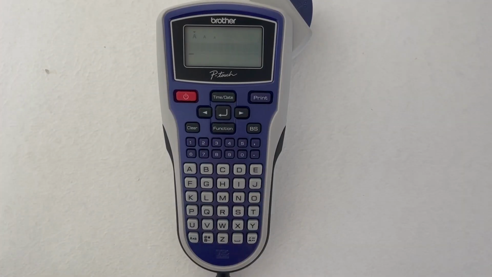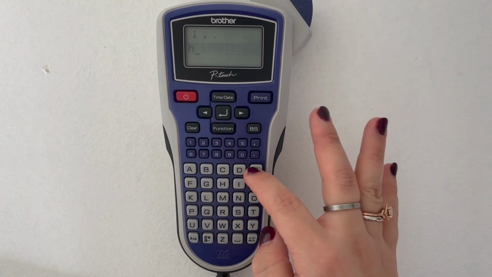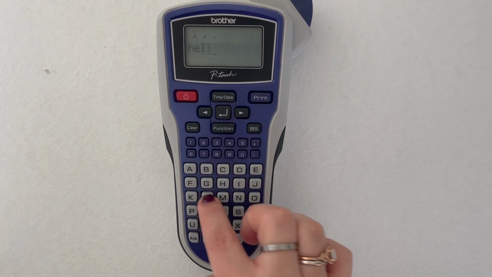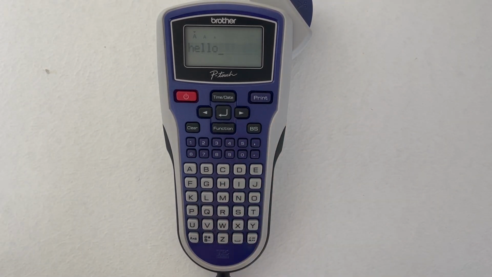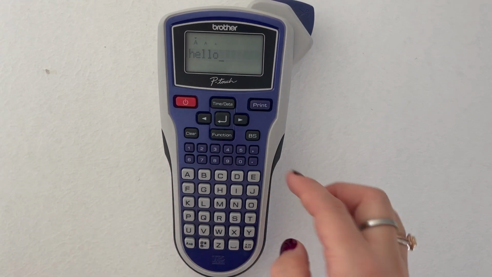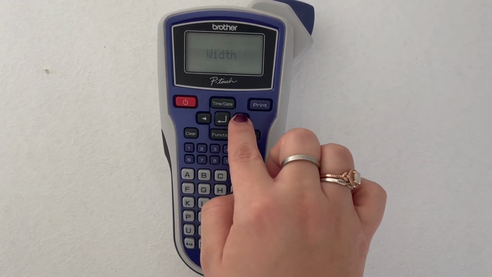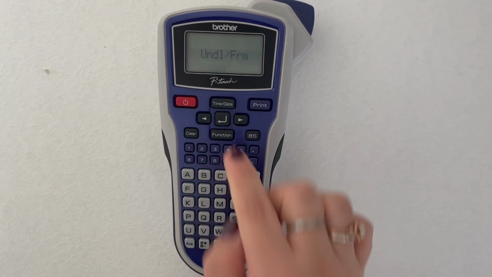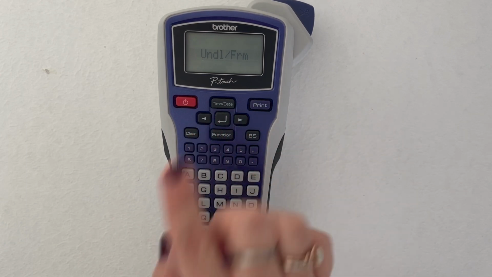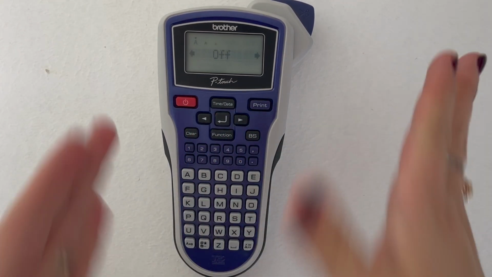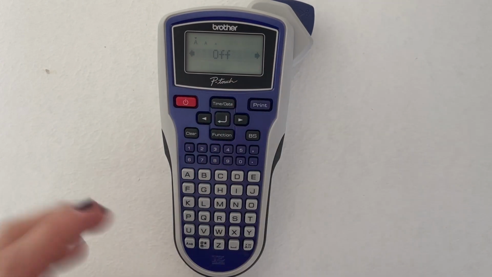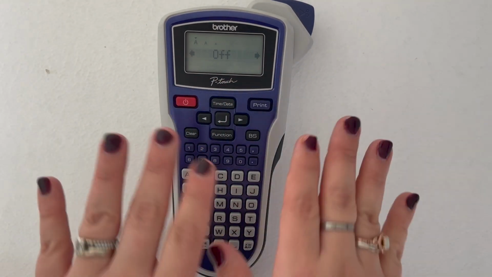Okay, the first fun thing that we are going to do is talk about frames for your labels. So let's say we have our classic, you already know what I'm going to type if you've been following along my channel at all, but hello. And then we're gonna hit function, and we're gonna arrow until we see underline and frame. And then we're gonna hit this little arrow, this enter button. And right now you'll notice it says it's off. That means I don't have any frames going on. It's just a simple print.